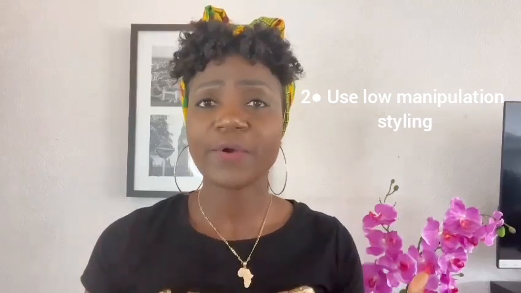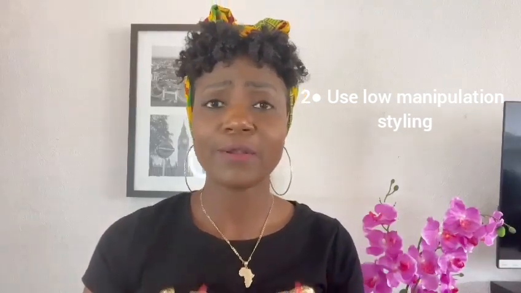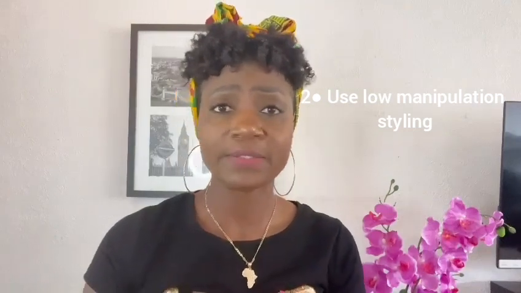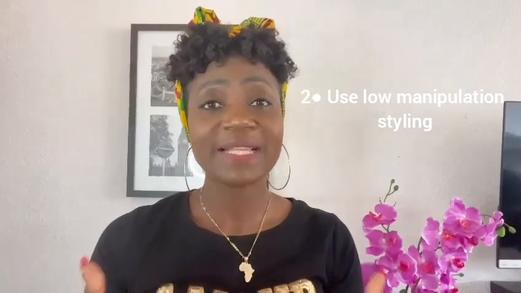Leave your hair in protective styles a lot of the time, like box braids, bantu knots, twists. Basically just leaving your hair alone, because when you have your hair in protective styles, you hardly brush your hair, comb your hair and all that. Now low manipulation styling and leaving your hair in protective styles give your hair a break and avoid the over manipulation.